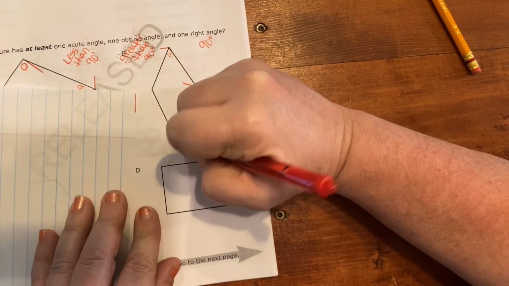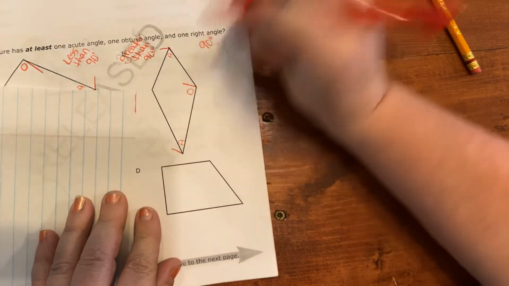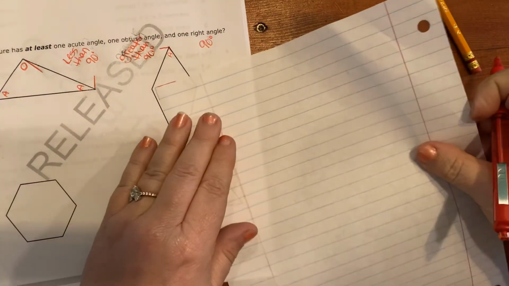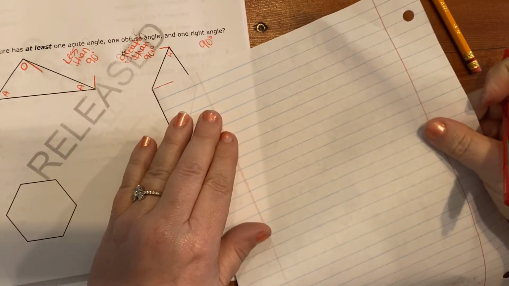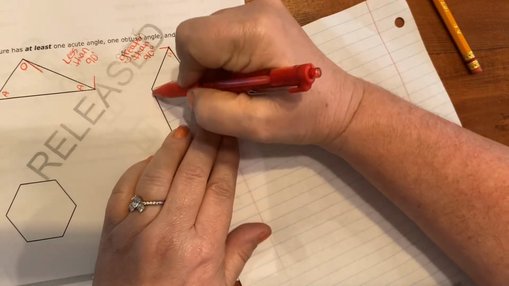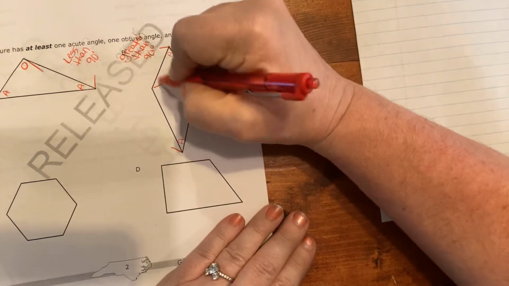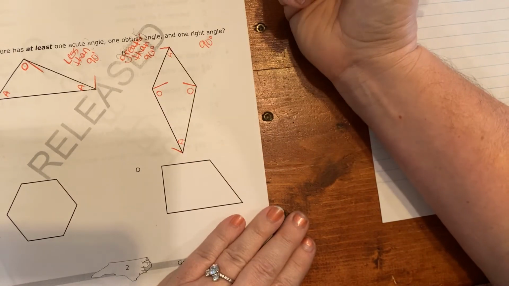This one would definitely be acute. I'm going to draw that 90-degree line. And let's check this one. Let's turn my paper. Let's line it up right there on that vertex so it lines up on this line, and I'm going to draw my 90-degree line, and it is still bigger. So this is an obtuse angle.